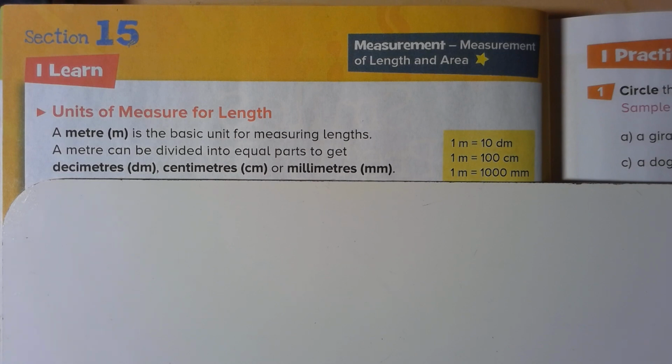Today we're going to be learning about units of measure for length. This is section 15 in workbook B, and it's on page 2.